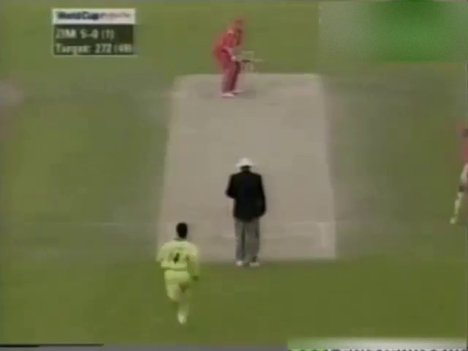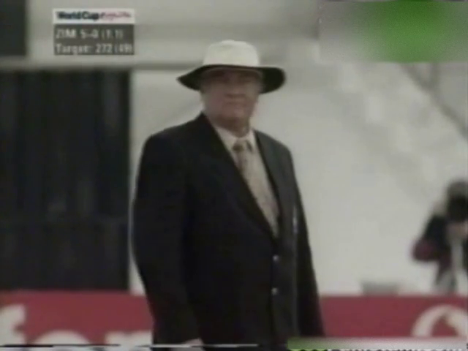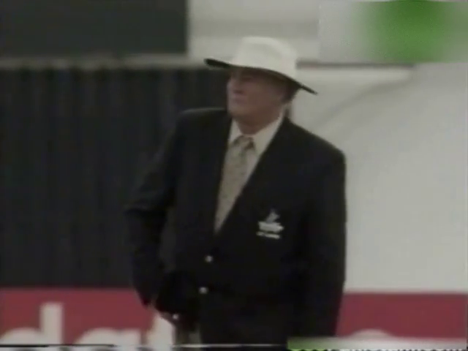Here he is now to Neil Johnson. He's charging in. Yes, now that is pretty quick. There's an appeal. I think that's hit the arm guard. Dave Orchard says it's hit the helmet, in which case it's probably got to be a no ball.